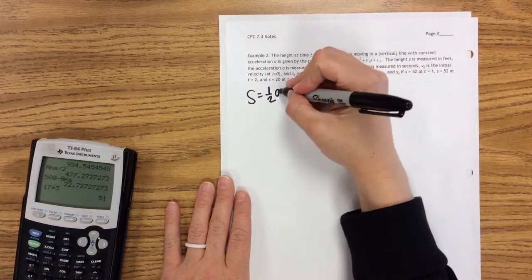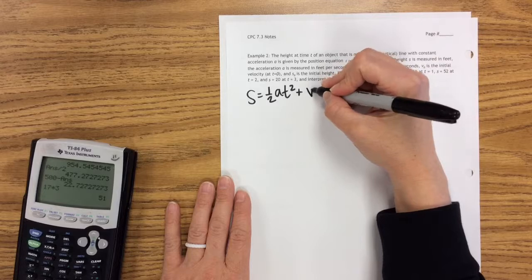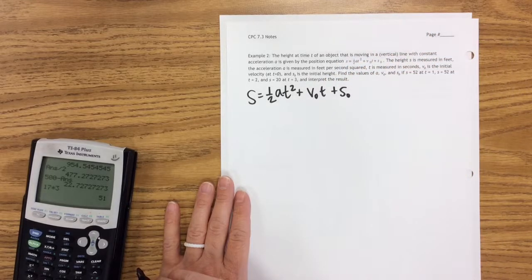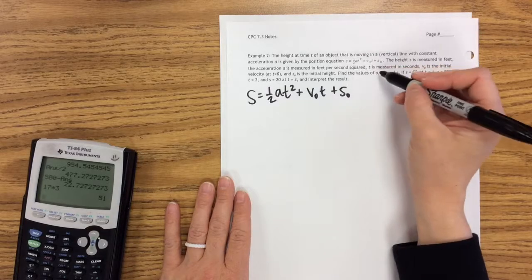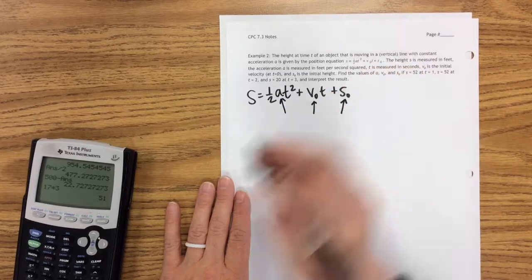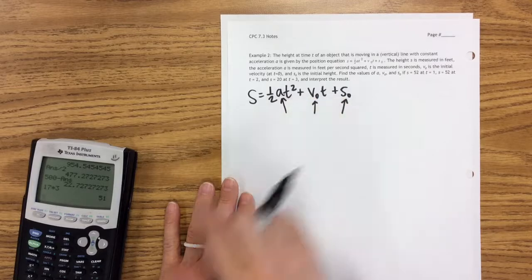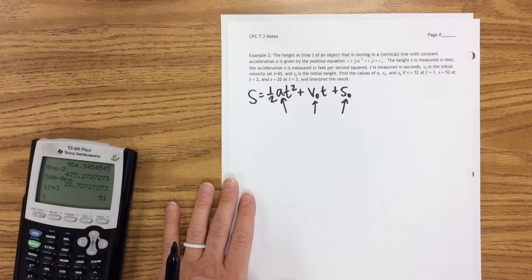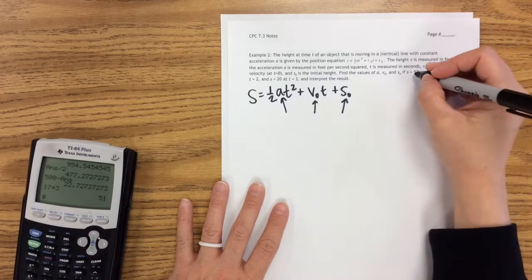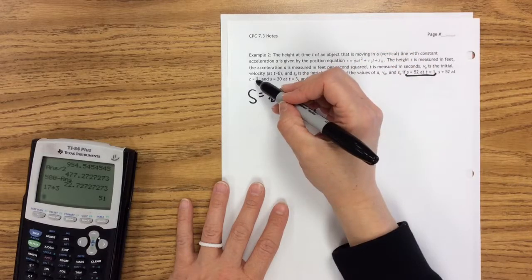I don't know A. I don't know V naught, which is V sub 0, and I don't know S naught. So those are the things I'm trying to find. It says find the values of A, V naught, S naught. So that when I'm done, I'm going to have an equation with values filled in there. It gives me some information. It tells me that S is 52 at time equals 1. S is 52 at time equals 2.